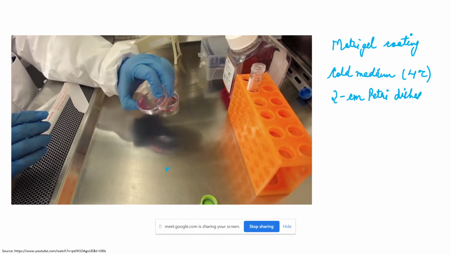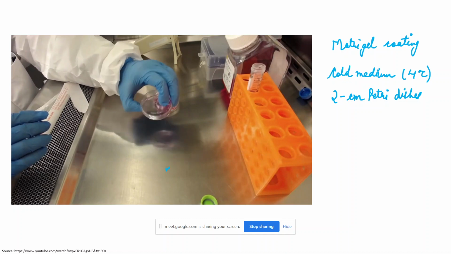And once this is done, the plates are again kept at 37 degrees Celsius for somewhere around 1 hour, so that the matrix is formed. When we have just taken out our matrigel from minus 80 degrees Celsius and our medium is also cold, around 4 degrees Celsius, the matrix will not be formed.